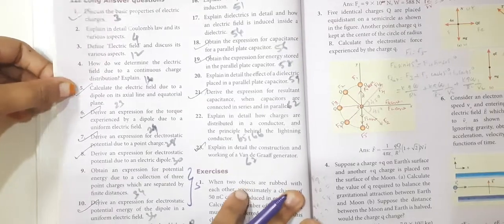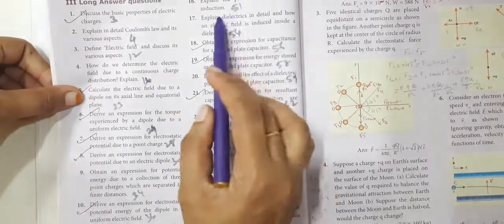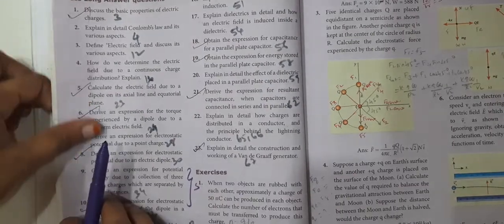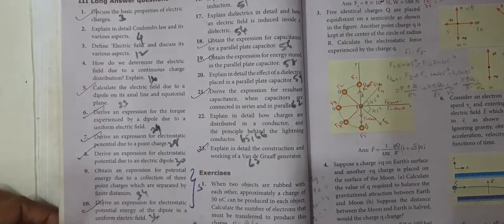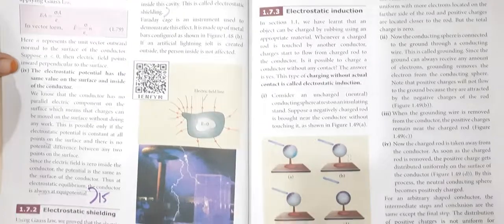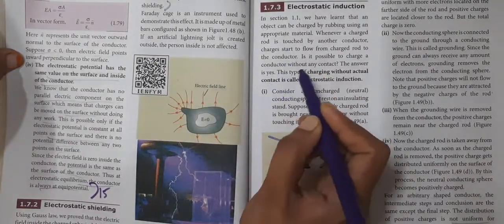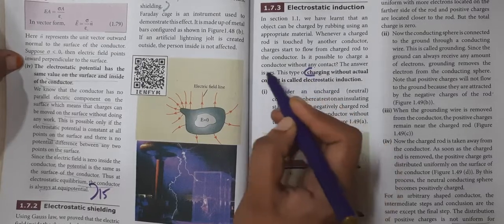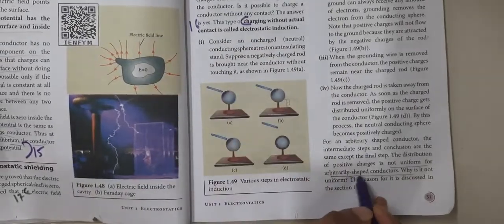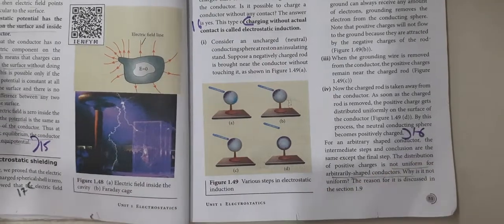The next question is: explain the process of electrostatic induction. That is page number 51, the electrostatic induction heading. So, question number 16 is from here till this end. Okay.